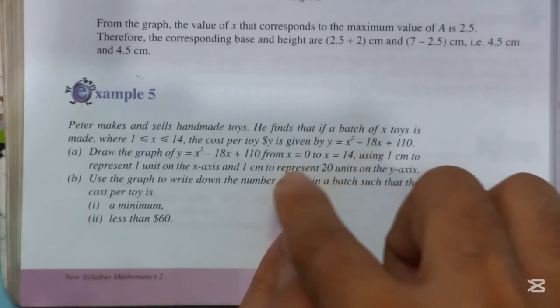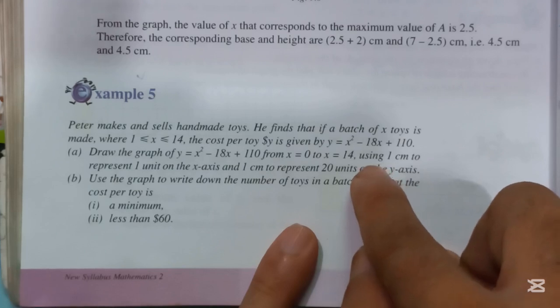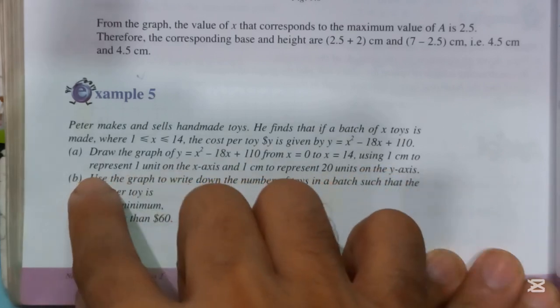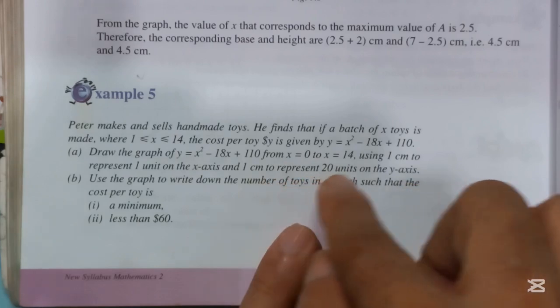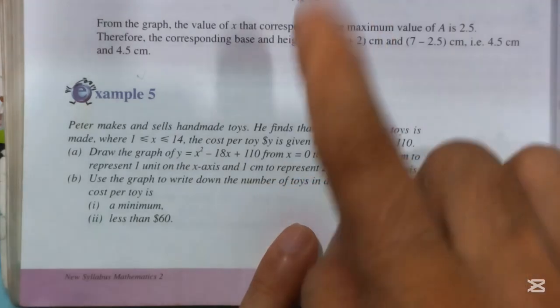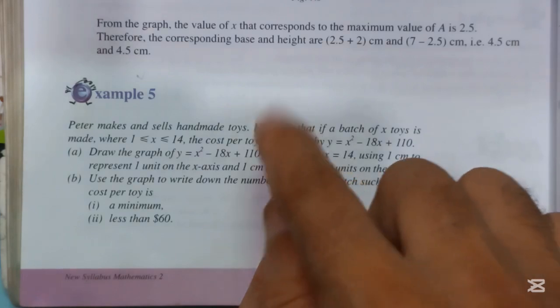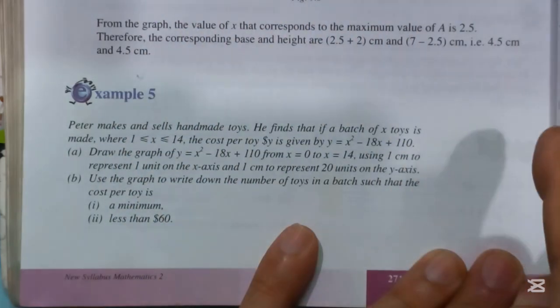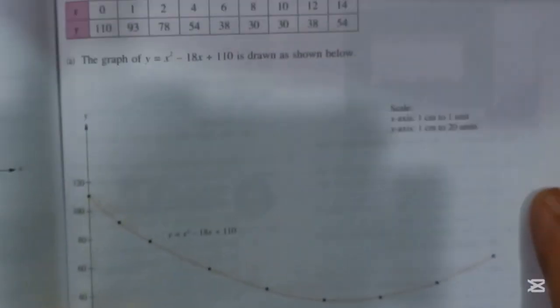Then we will make the scale on the x-axis and y-axis according to this condition, using 1 centimeter to represent 1 unit on the x-axis and 1 centimeter to represent 20 units on the y-axis. After making the scale and writing the values, we will plot the values and join the points with a freehand curve. So look now at the procedure.